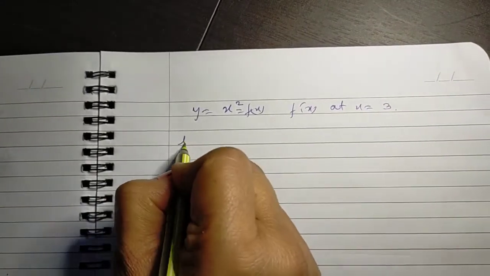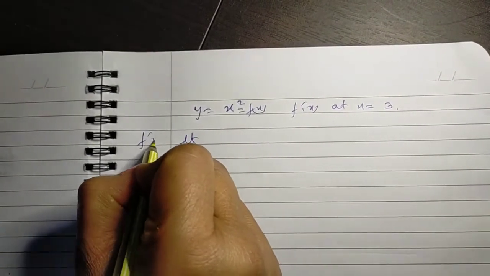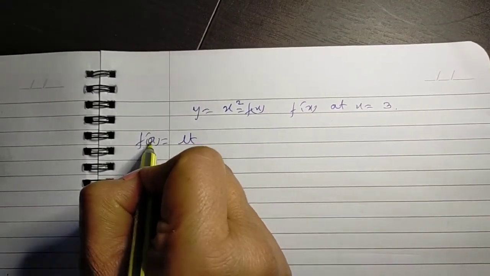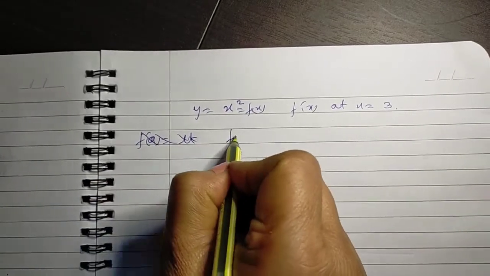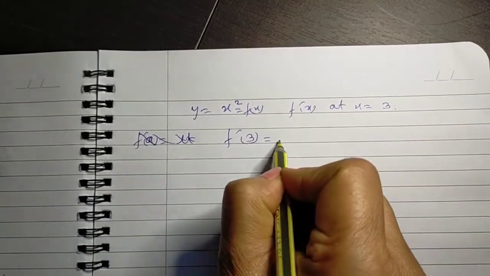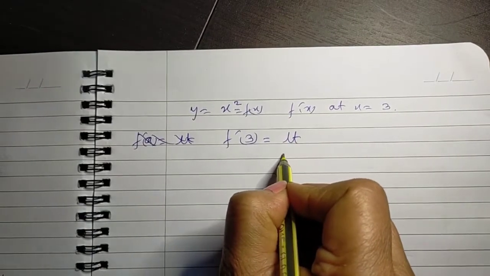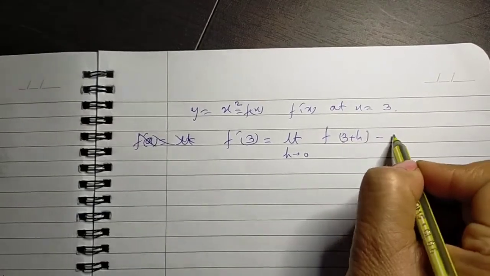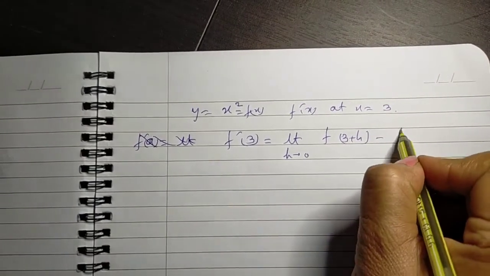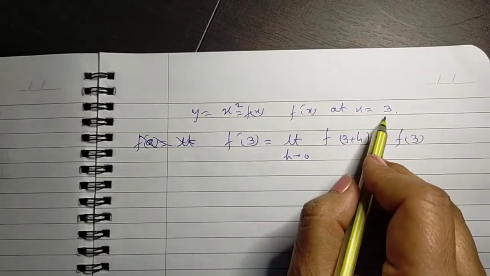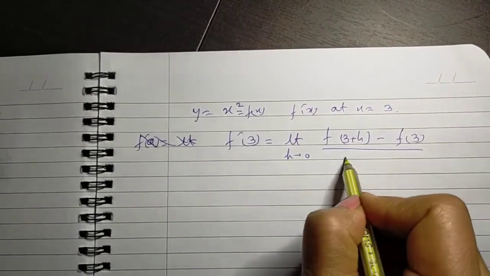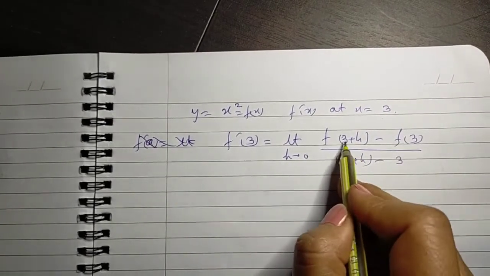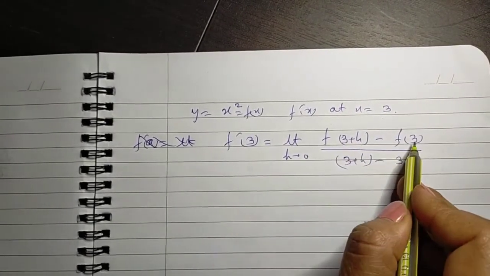So what will we do? f'(3) will be actually equal to the limit as h tends to 0 of f(3 plus h) minus f(3), over, at x equal to 3, you give an increment to x, you get 3 plus h minus 3. And the corresponding increment in f(x) is f(3 plus h) minus f(3).